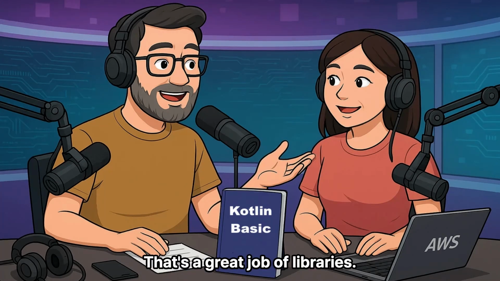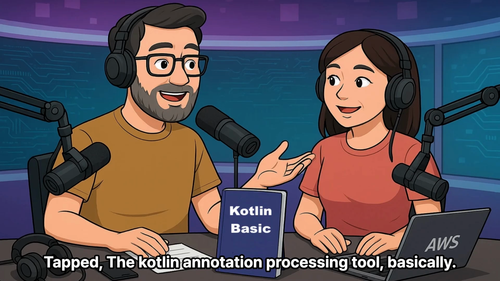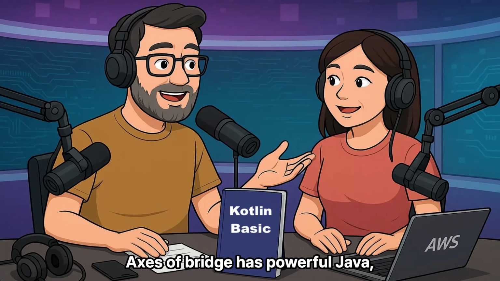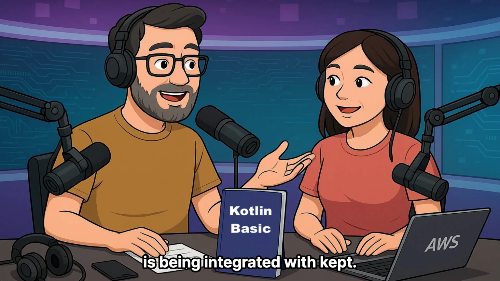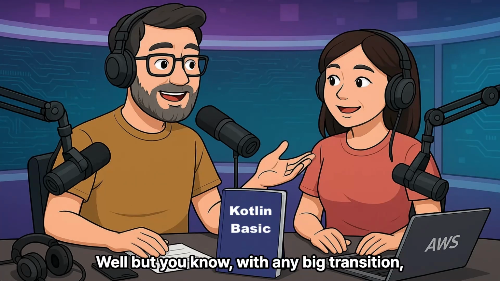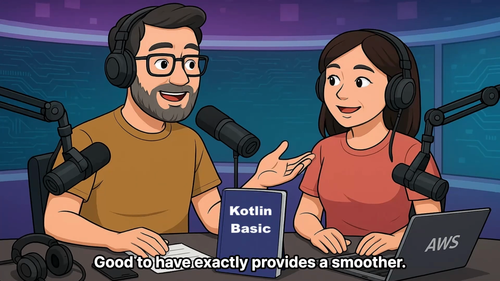Okay, the future. And kapt? Well, lots of great Java libraries use something called annotation processing. Kapt, the Kotlin annotation processing tool, basically acts as a bridge. It lets you use those powerful Java annotation processor-based libraries smoothly within your Kotlin projects. And K2 is being integrated with kapt. How's that going? It's progressing well. But with any big transition, if you do hit any snags, you can easily flip back to the older K1 implementation. There's just a simple flag for it in your gradle.properties file. Right, a safety net. Good to have. Exactly. Provides a smoother transition.